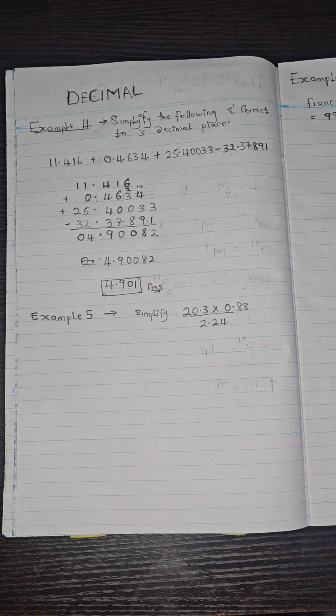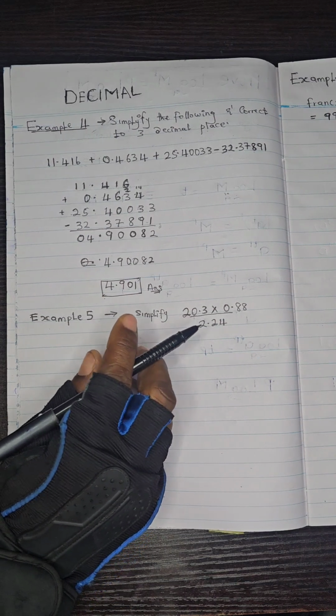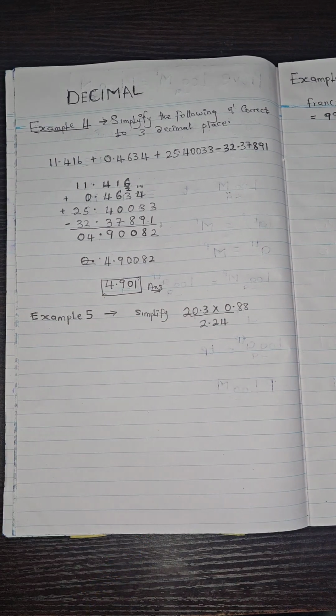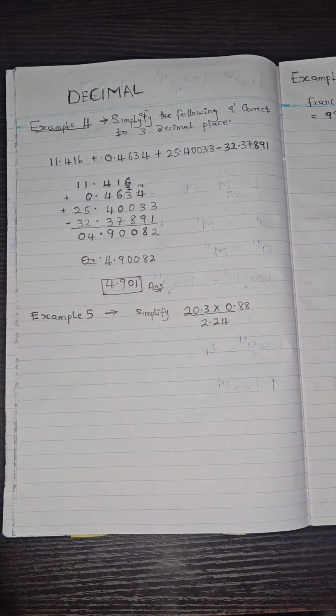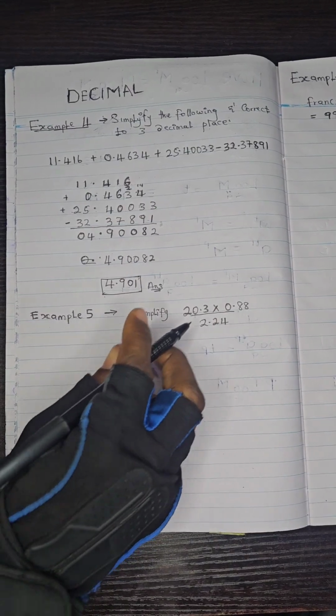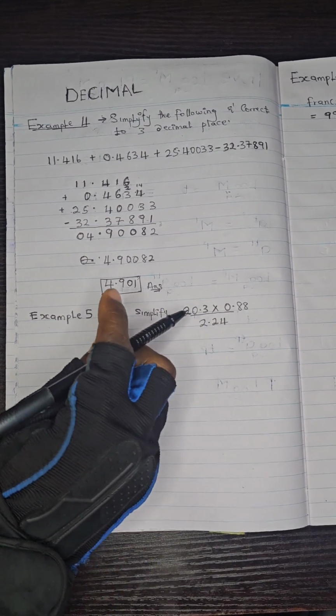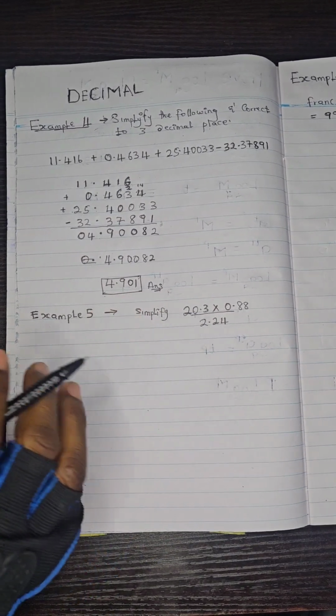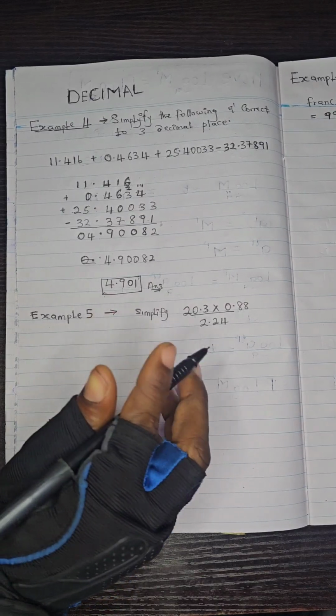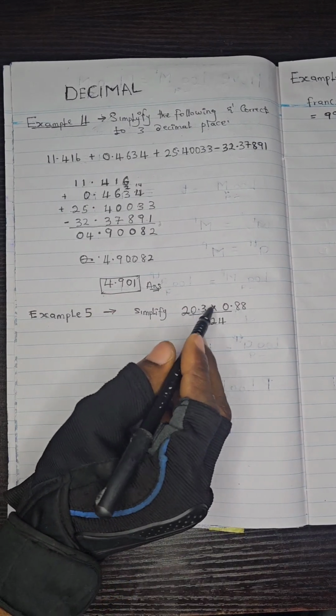I hope it's clear. Then the next one is simplification. This is multiplication and division. In the last class, the class before this class, I taught you how to go about multiplication and division the easiest way. When you have division, first of all, try to make what is on top a whole number and what is below a whole number. That's the easiest way if you are solving with a calculator. So here, how many decimal places do we have on top?